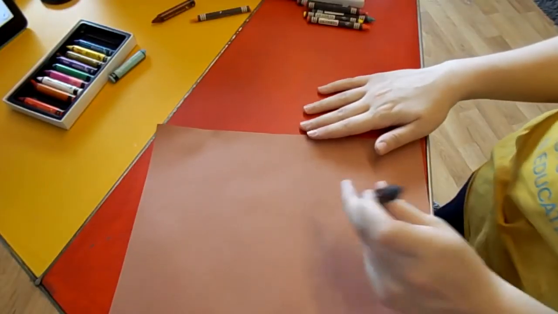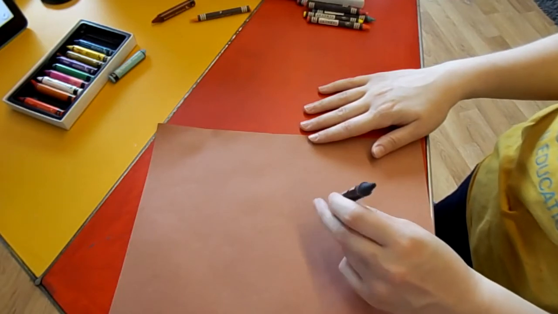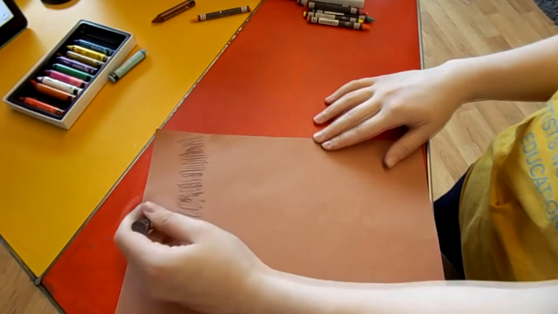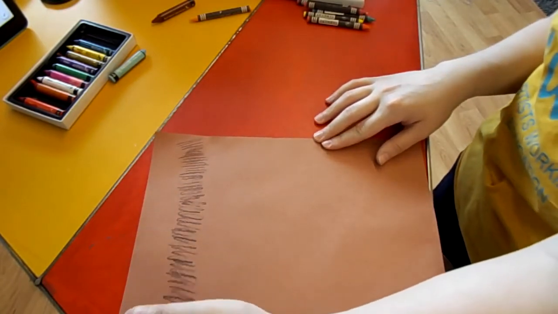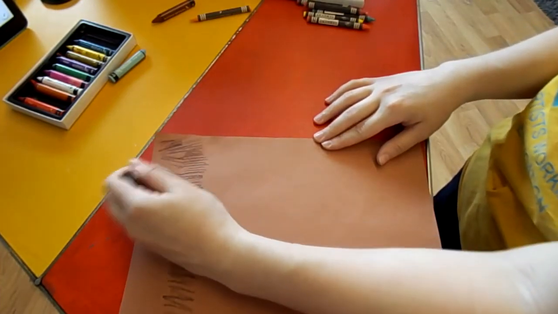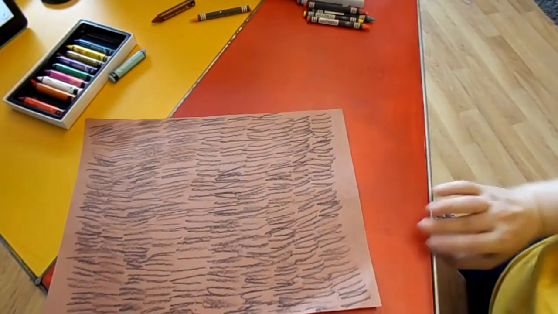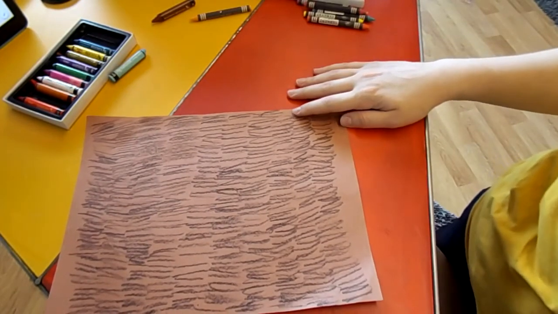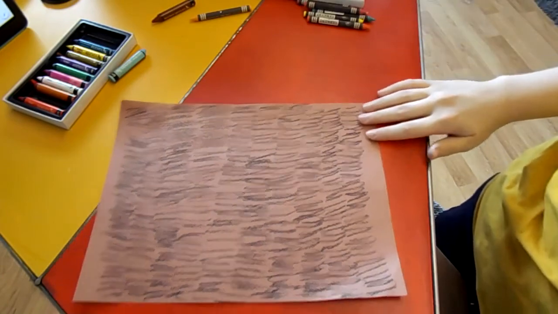So thinking about a dog's fur, it would be made out of lots of short hairs, so I would draw lines or zigzags. I'm just going to cover a big piece of my paper with this design, and then after that I'm going to cut it out in the shape that I want. Now my first texture sheet is all filled up, so I think that I have enough here where I can cut out the shape of the dog that I want.